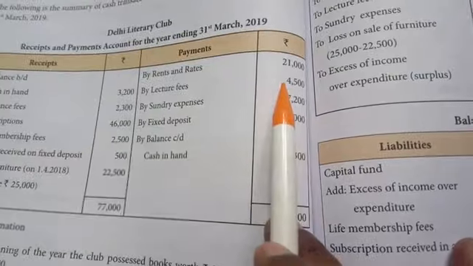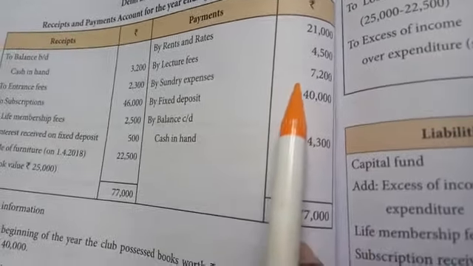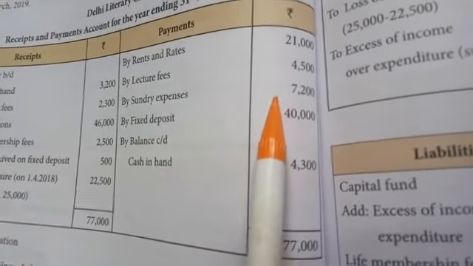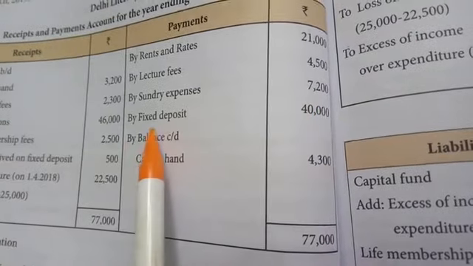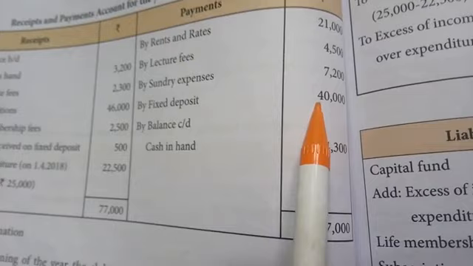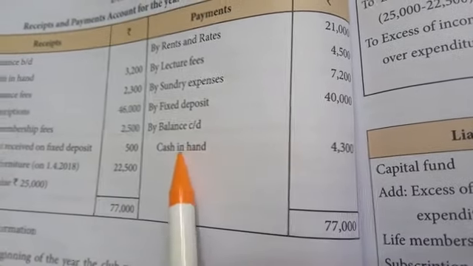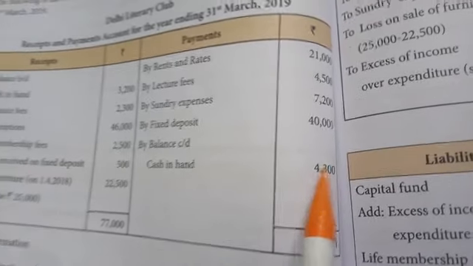It should appear on the expenditure side of the income and expenditure account. Sundry expense, also revenue expenditure. It should appear on the expenditure side of the income and expenditure account. Fixed deposit, capital expenditure. It should appear on the asset side of the balance sheet. Cash in hand and closing cash balance also appear on the asset side of the balance sheet.